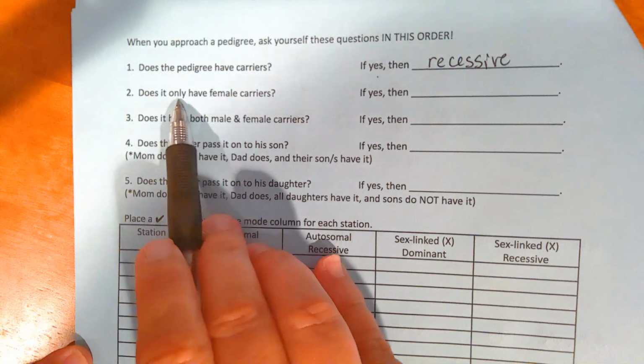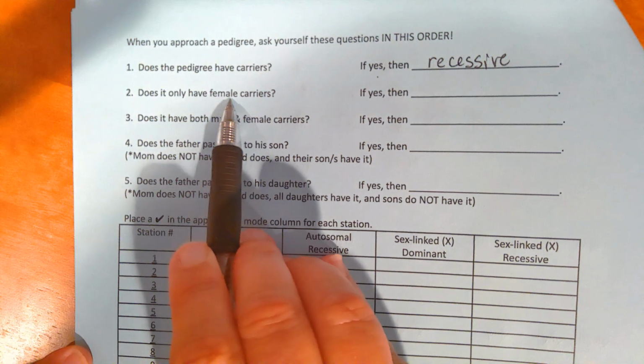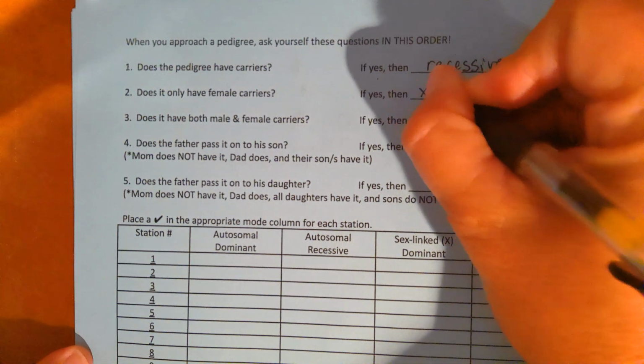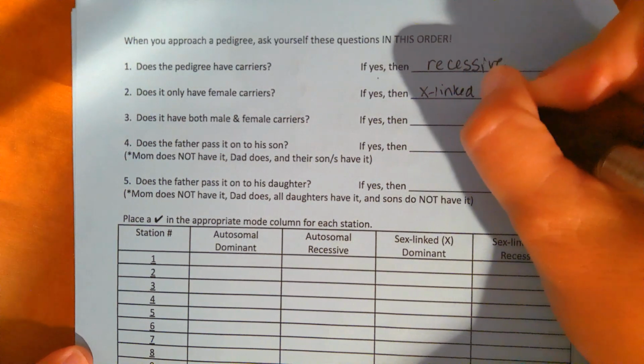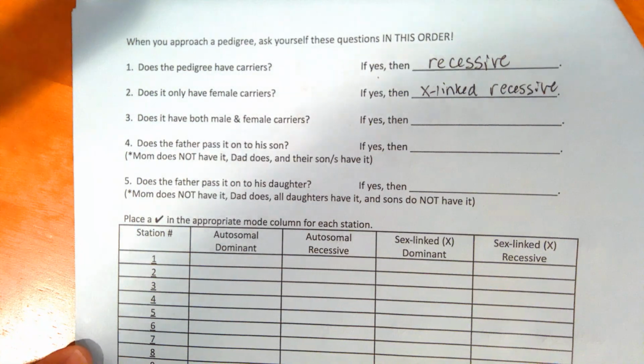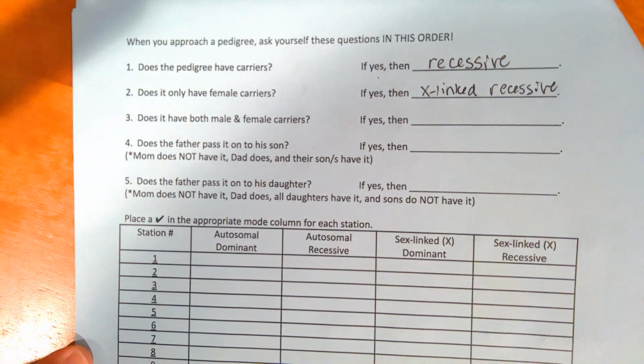Does it only have female carriers? If you're only seeing the circles with the dots or half shaded in, then chances are it is going to be X-linked. Remember, we can also say sex-linked recessive, because we cannot have male carriers if it's associated with the X chromosome.